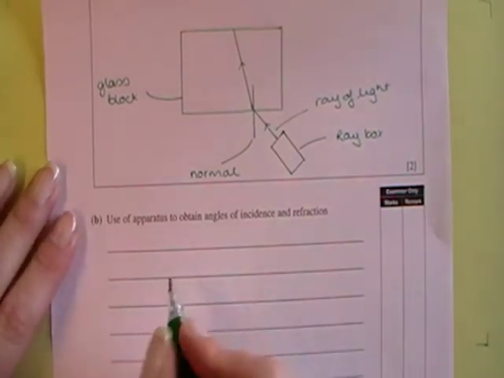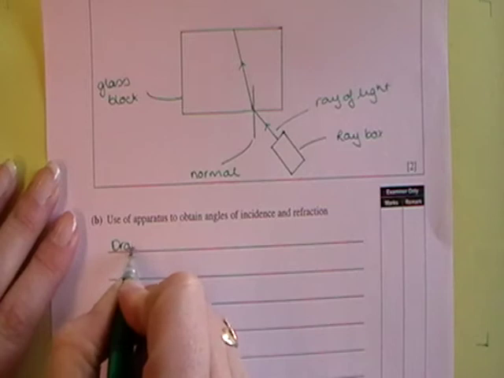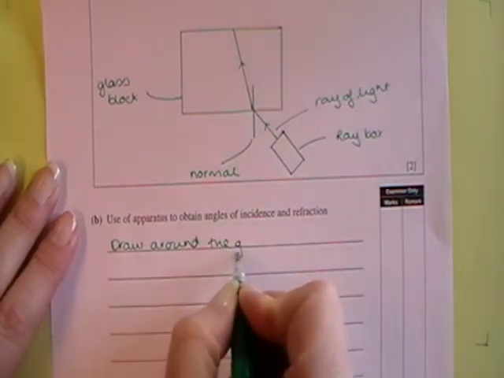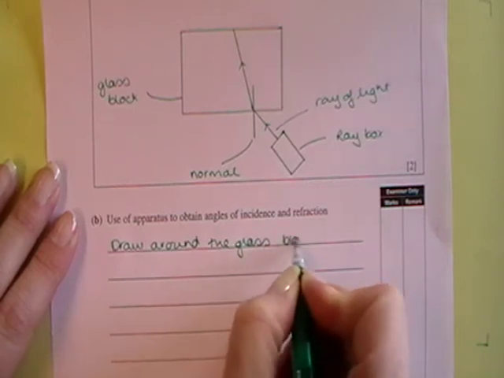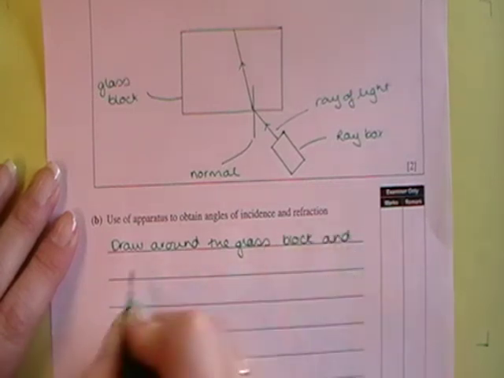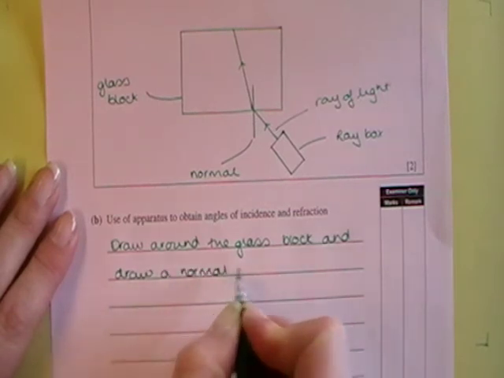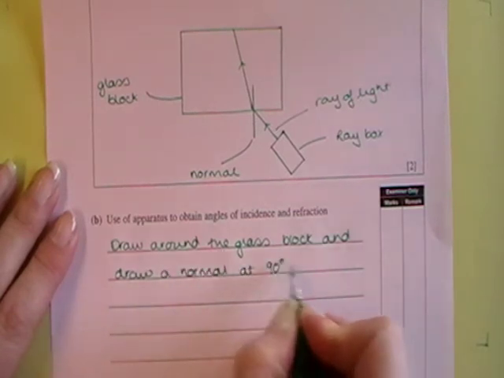So the first step that the person needs to do if they're doing this experiment is draw around the glass block and draw a normal at 90 degrees to the boundary.